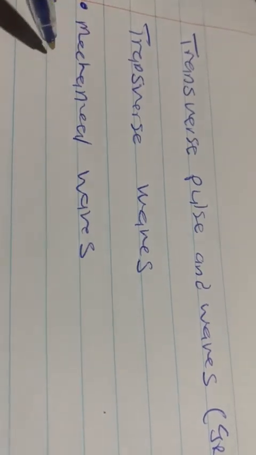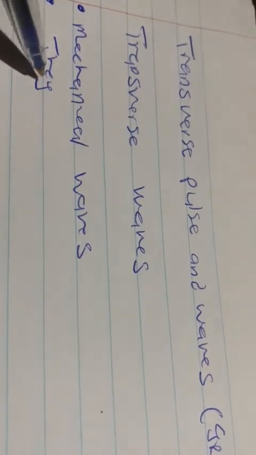So they require a medium to travel through. We are talking ocean waves, which is water waves, and that.